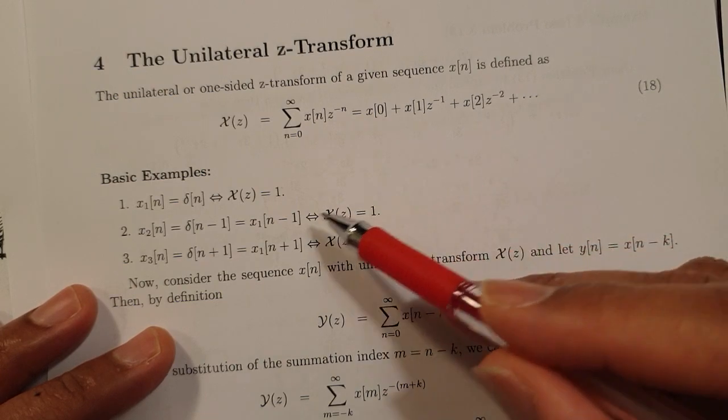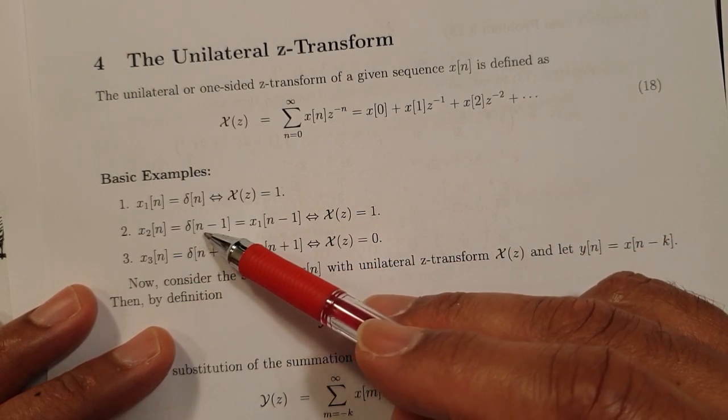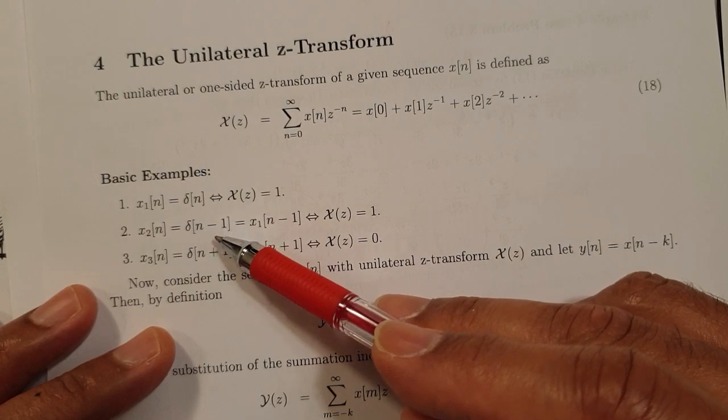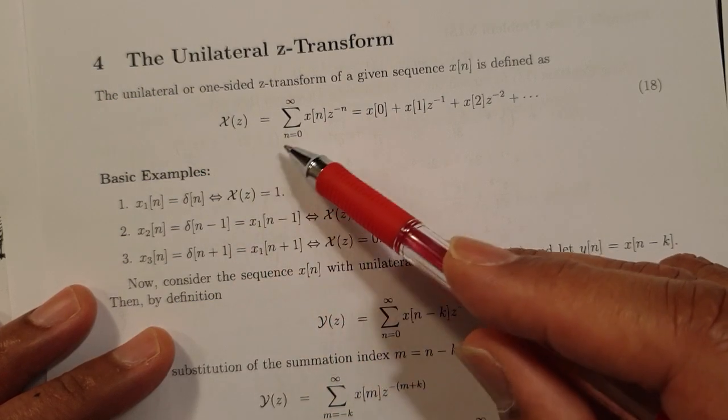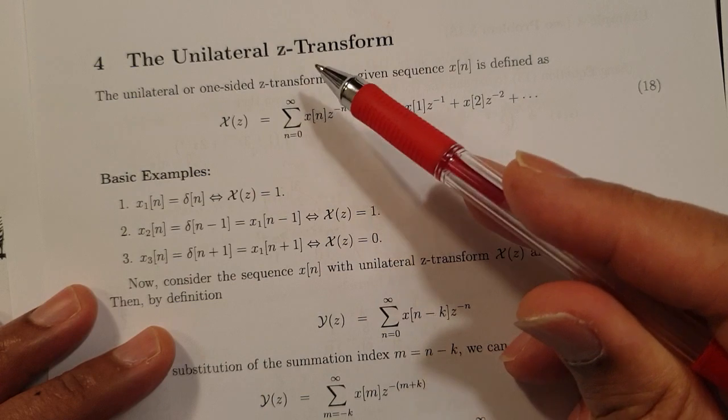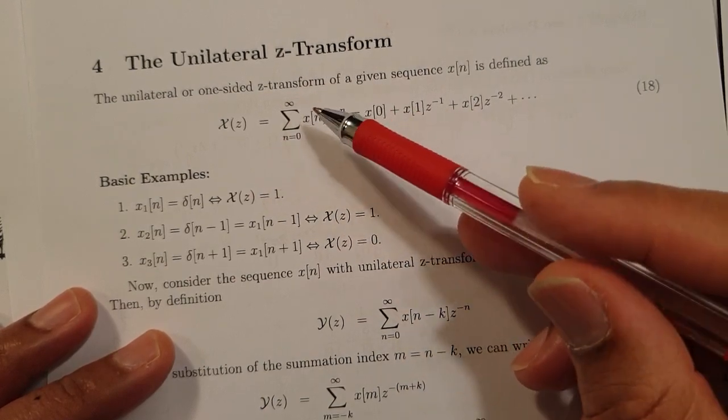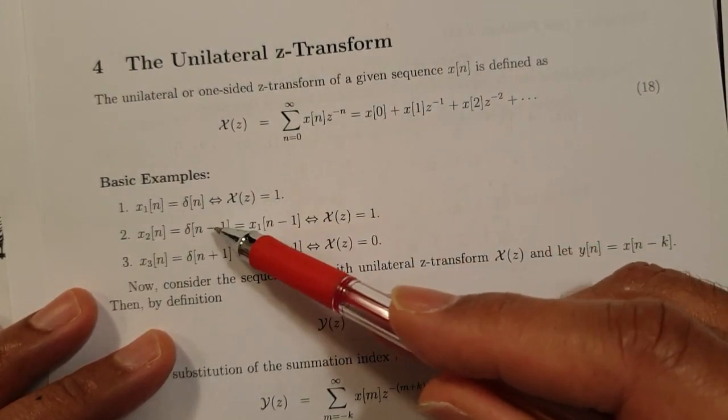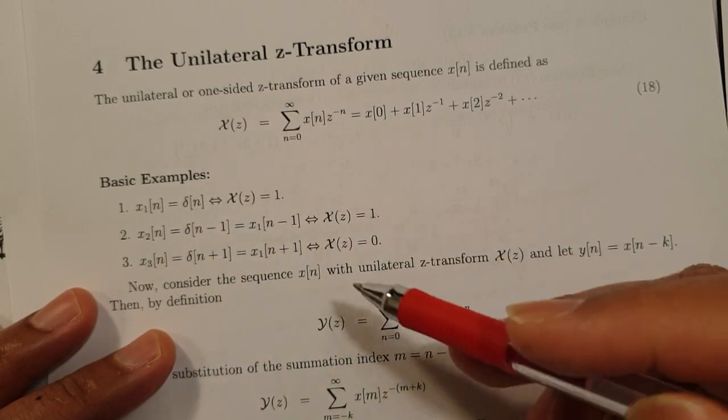But on the other hand, if I delay it by one sample, I would have a sum from 0 to infinity, but I actually have this one sample at position 1, so I still have 1.